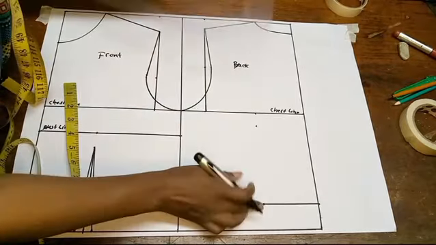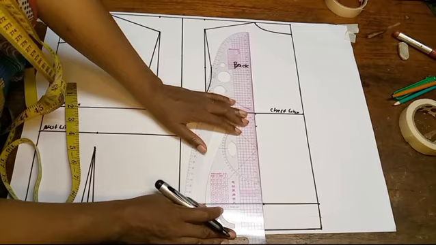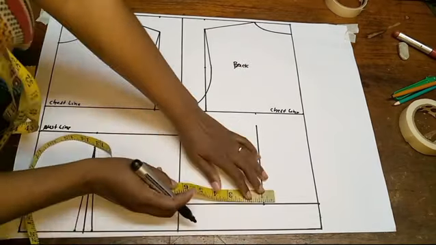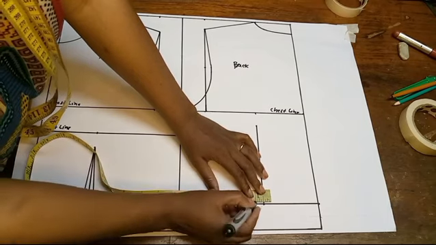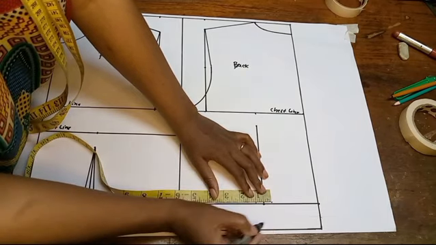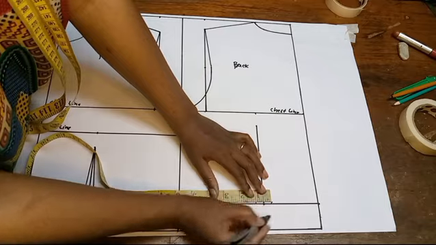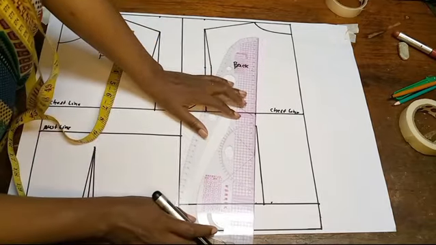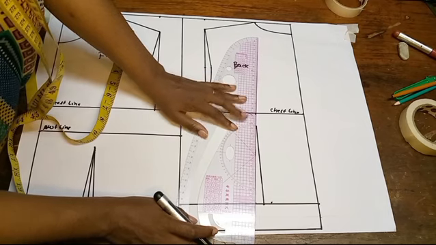I will connect these points together like this. I will open my dart by 0.5 inch on both sides like this. I will use my ruler to connect like this.